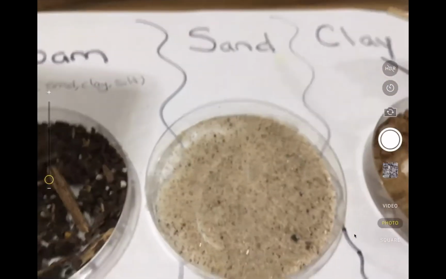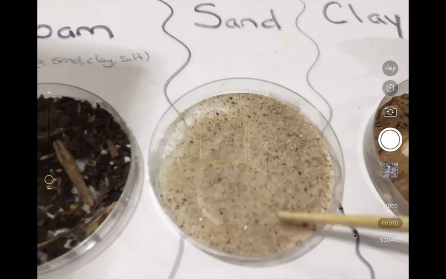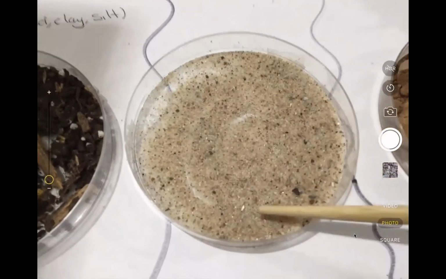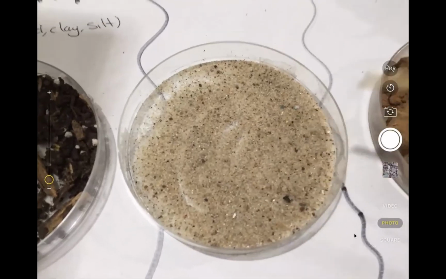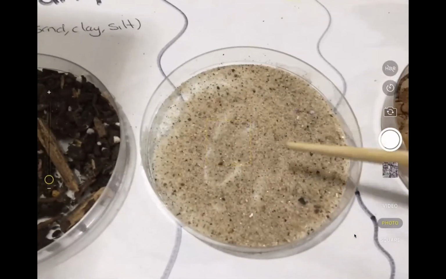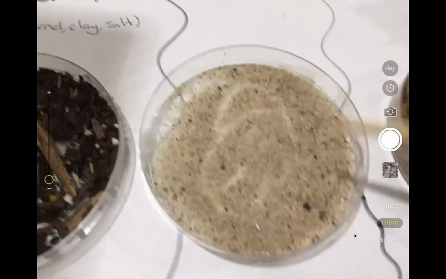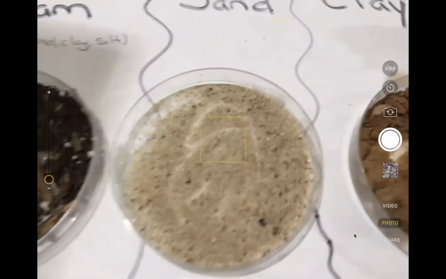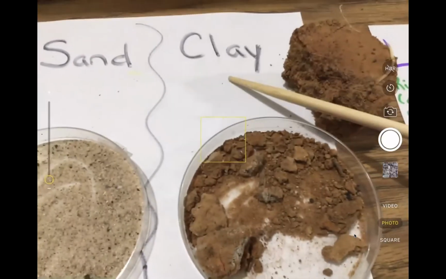Our next soil type is sand, and think about the color of it, the texture, and also the particle size as well. So y'all might be familiar with sand because if you've ever been to a beach, it looks pretty much like that. We also have a lot of sandy soils out here. And then our next soil type is clay.